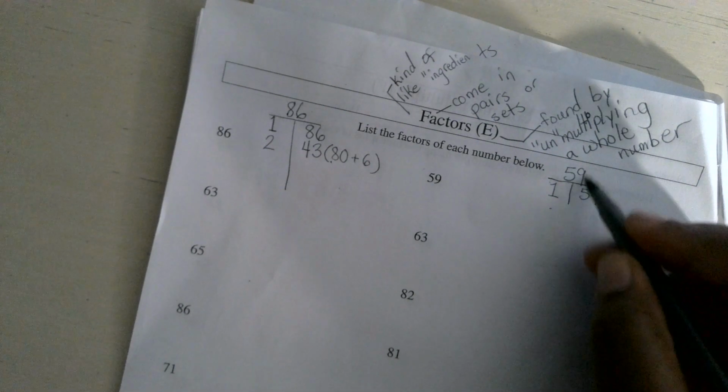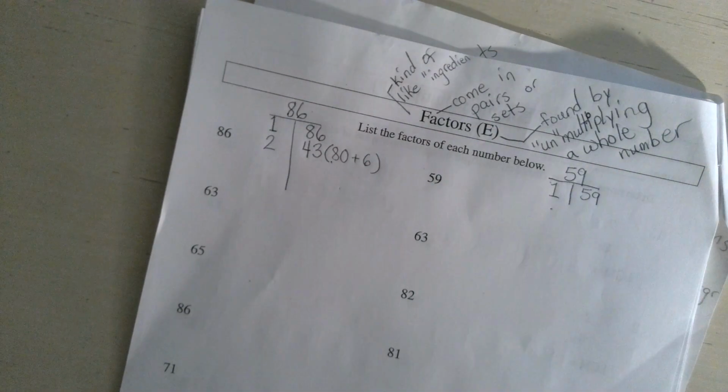5 is not on the list because this ends in a 9, not a 0 or a 5. 7 is not on the list because my nearby multiples of 7 would be 54 and 63. 56, I'm sorry, it would be 56, but still it's not right. 56 and 63. 9's not on the list. 11's not on the list. 13, nope.